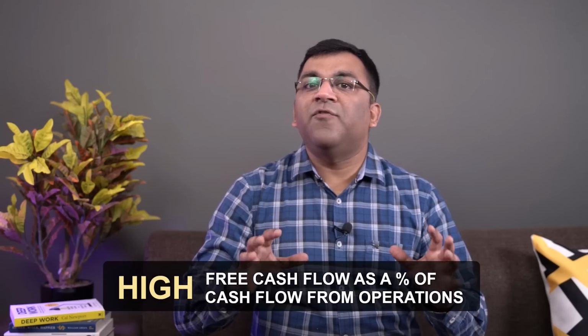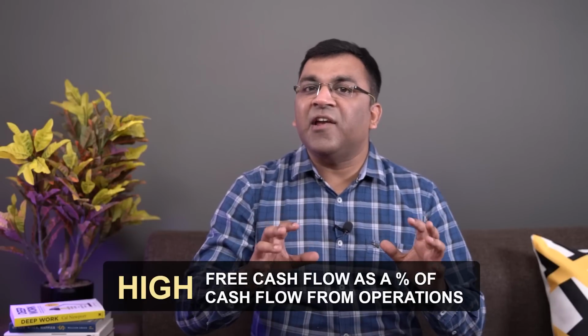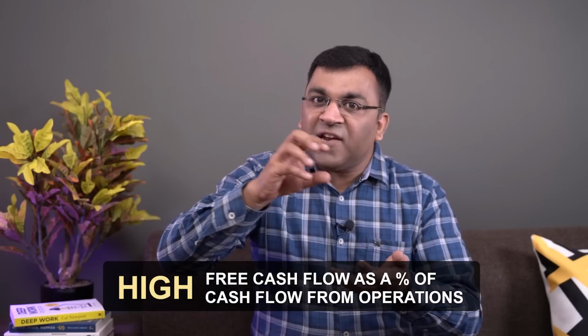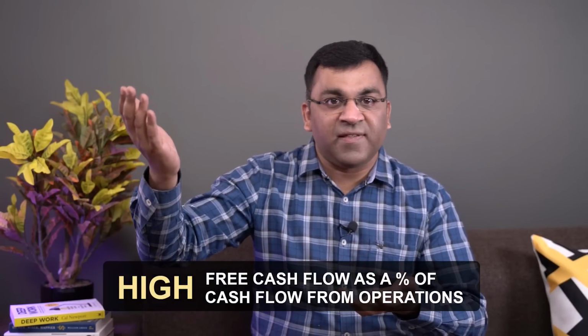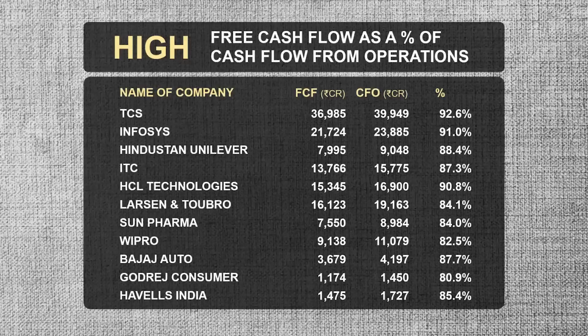Anyways, what we are looking for are companies where the free cash flow proportion of its cash flow from operations is on the higher side. So that would include companies like TCS, Infosys, Hindustan Unilever, ITC. So a lot of established IT services and FMCG companies which are big cash generators, and they generally don't have major capex requirements. And likewise, the companies you're not likely to find in this list would include Reliance Industries, Adani Enterprises, and definitely you won't find Avenue Supermarts in this list.